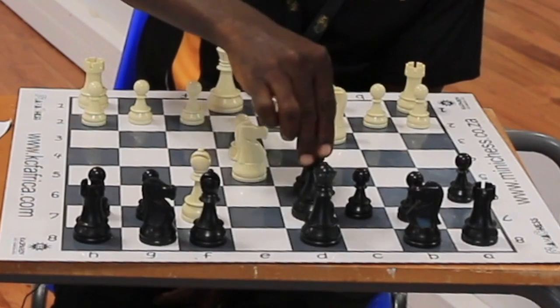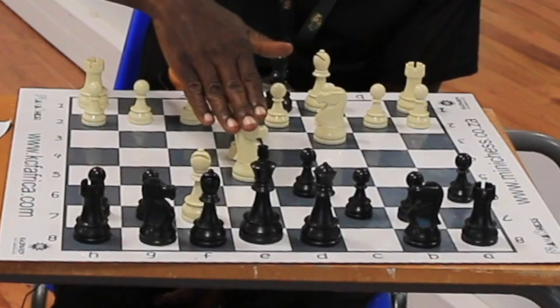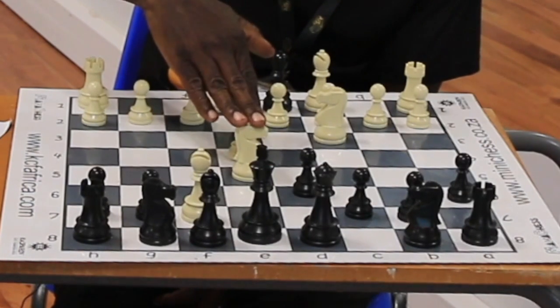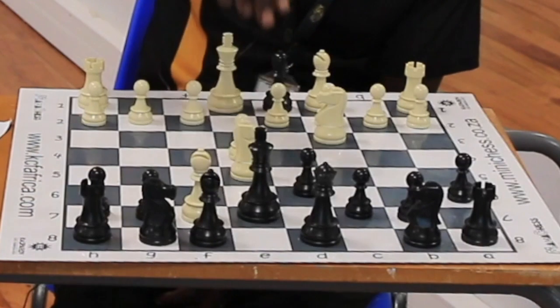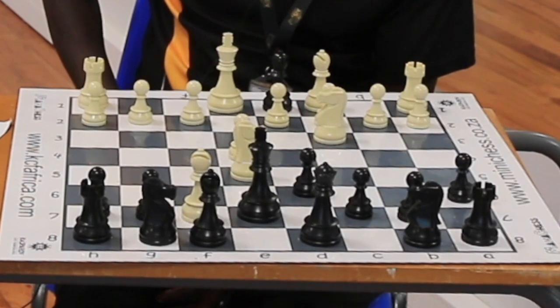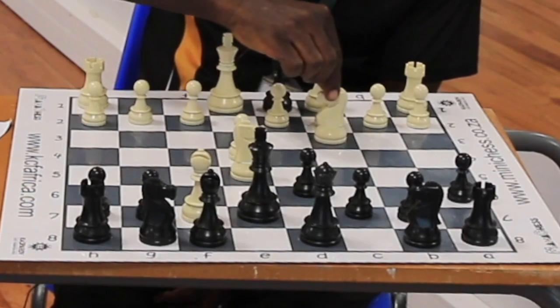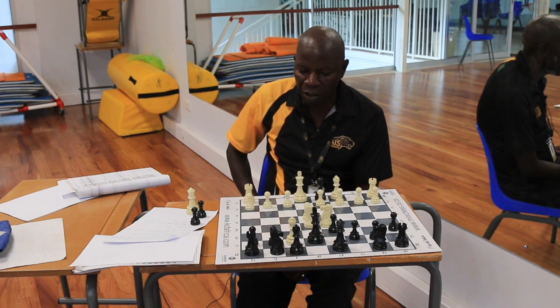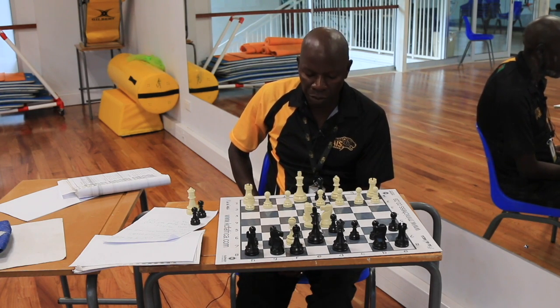Now, the black king cannot go to d7 because of that check from the knight, and he can't pick the bishop. It is protected by the same knight. He can only move to e7, after which the knight on c3 jumps to d5, and it's immediate checkmate.